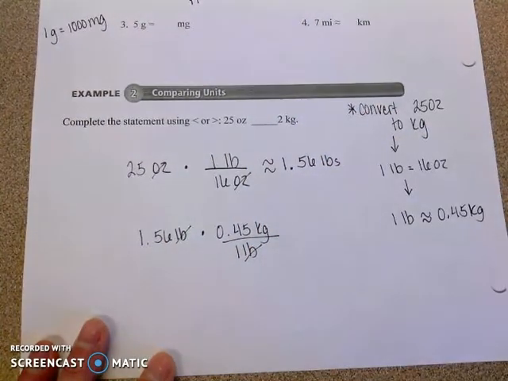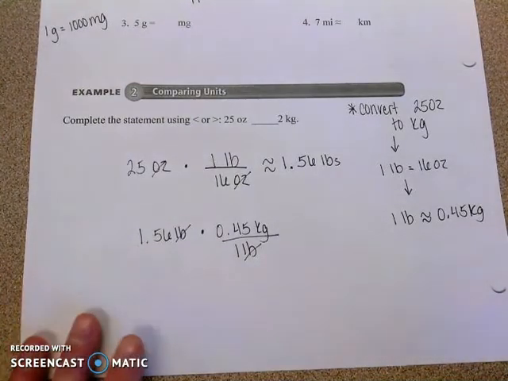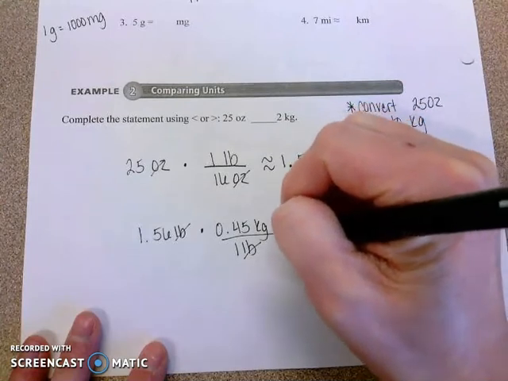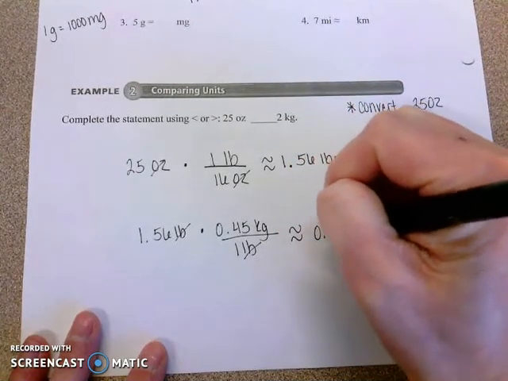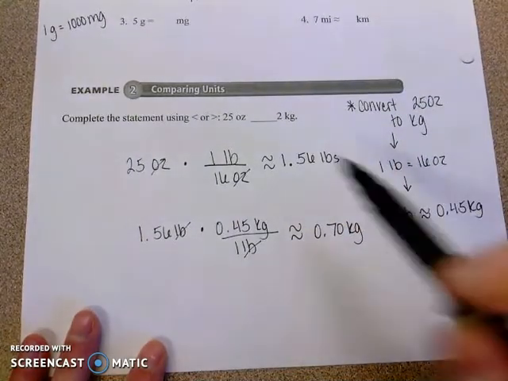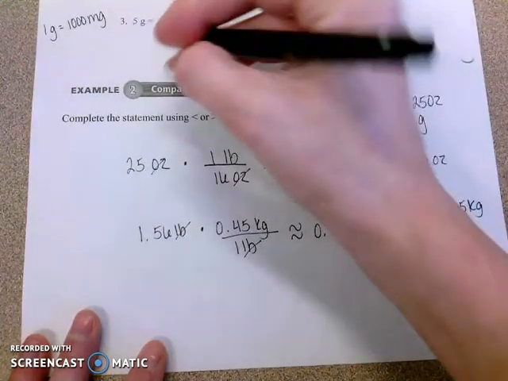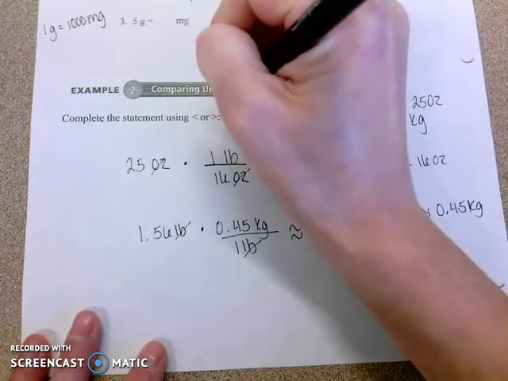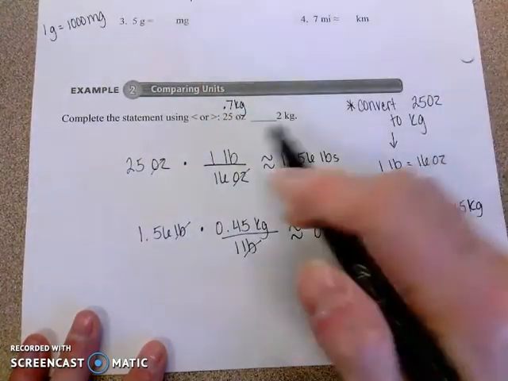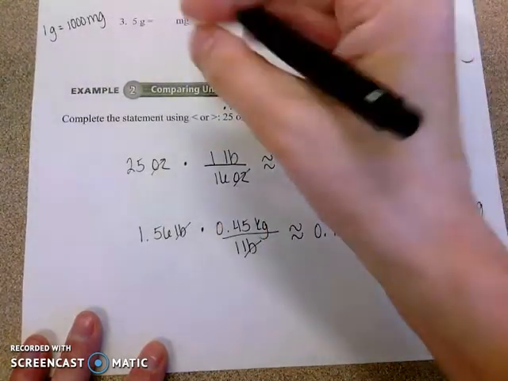You're left with 0.45. When you multiply that, you could put that in a calculator. You're going to get 0.704. So if I round that, I get 0.70 kilograms. So now from here, I can go back up to 25 ounces, and I know that that is 0.7 kilograms. So now I can compare. If I have 0.7 kilograms, that's going to be less than 2 kilograms.